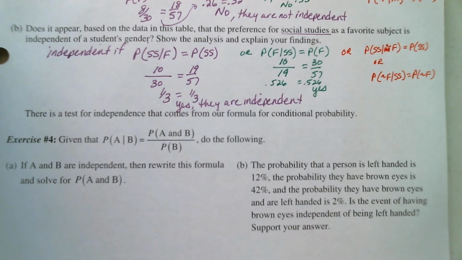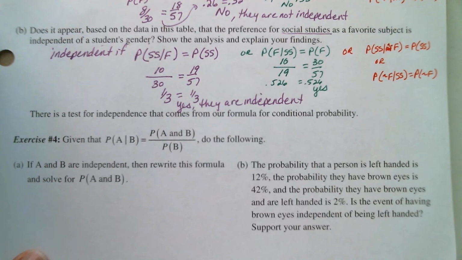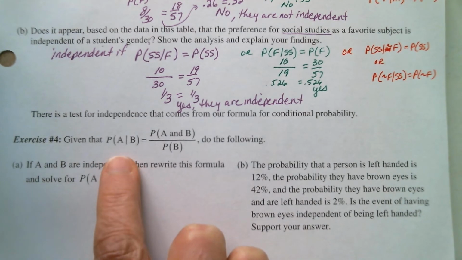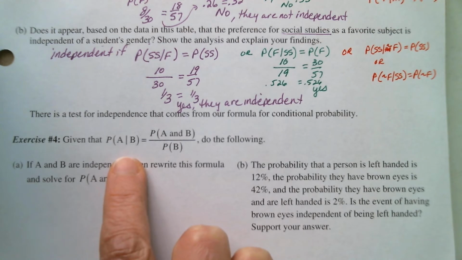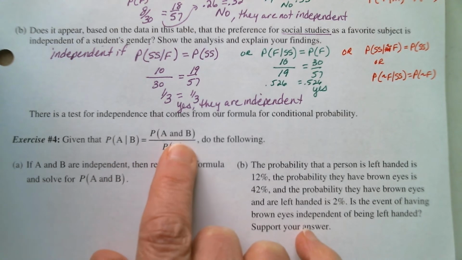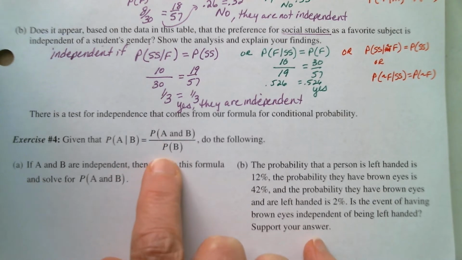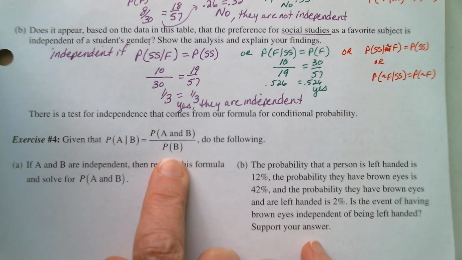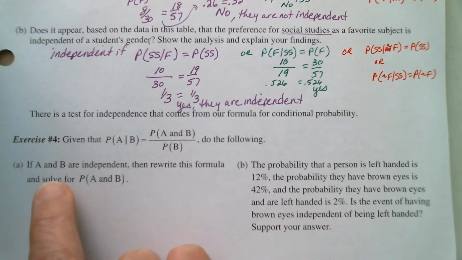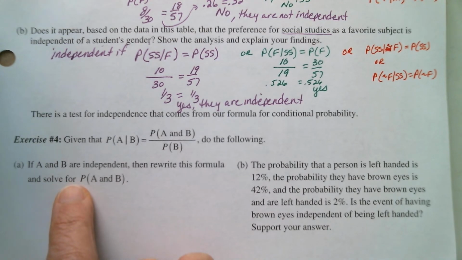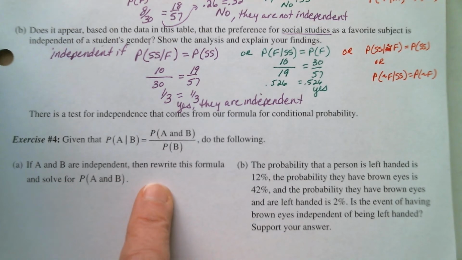So there is a test for independence that comes from our formula for conditional probability. All right, so we know that the probability of A given B equals the probability of A and B as the numerator over the probability of B. Do the following. If A and B are independent, then rewrite this formula and solve for the probability of A and B.